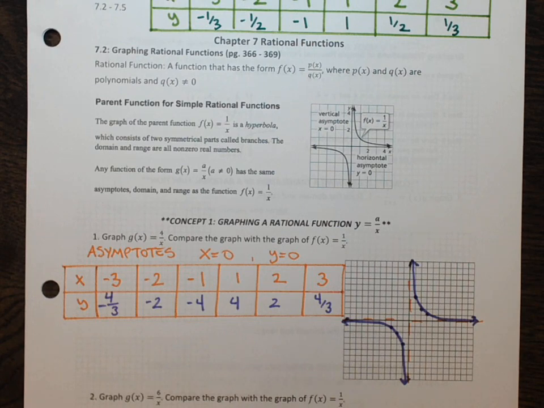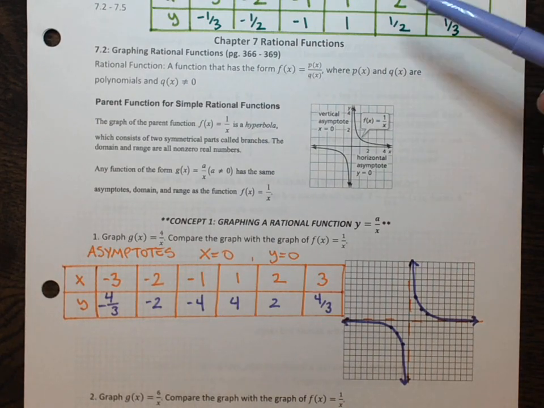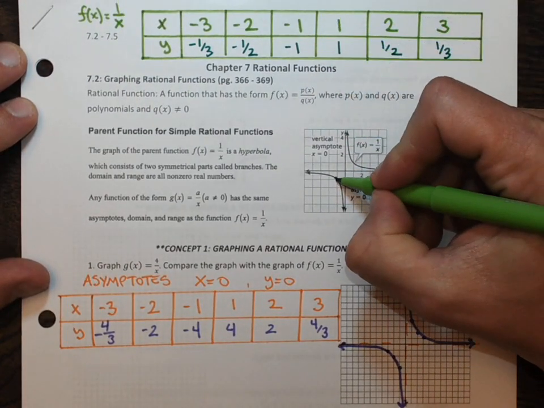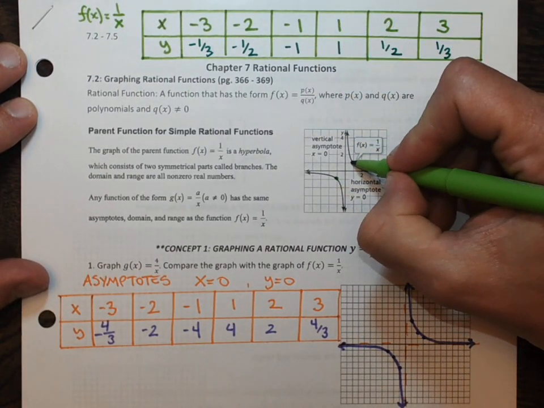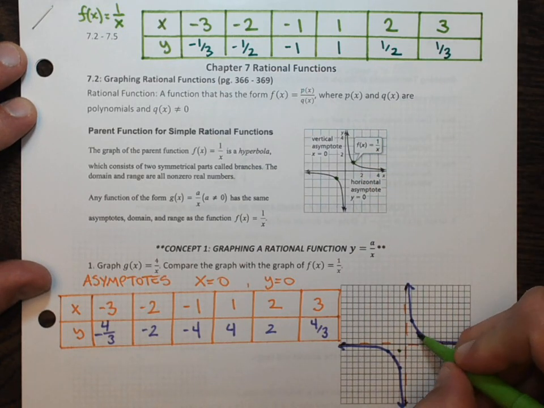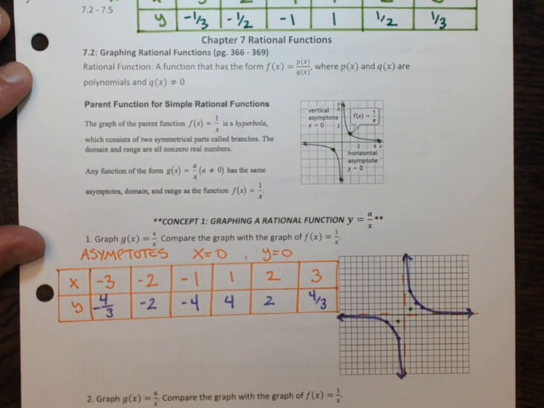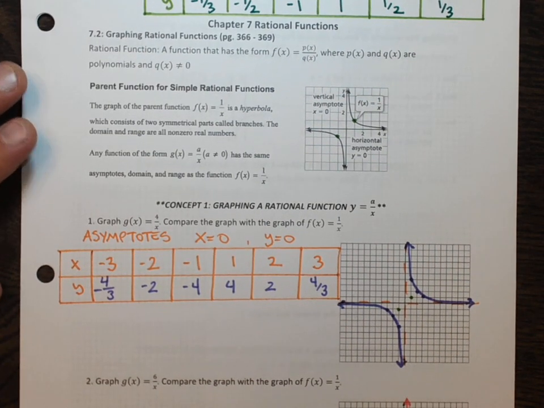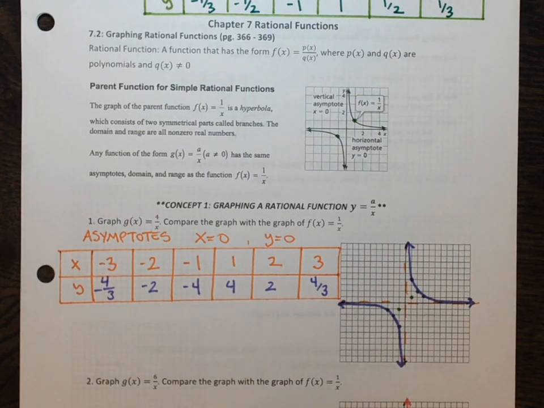The second part that you're going to be asked for is maybe to compare the graph to its parent function. If I look back up here, the way I'd do that is, look, negative 1, negative 1 is right there, 1, 1 is right there, and maybe I just plot those points right here and right here, and what can I tell about my curve compared to those dots? Not much, except that they're farther from our axes, and that's really all you want to say.